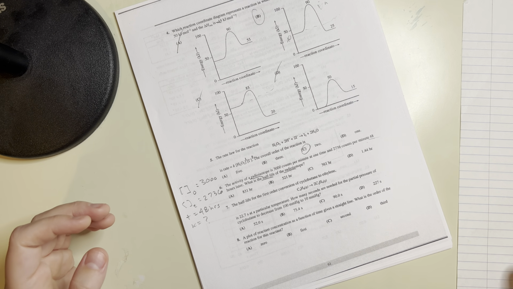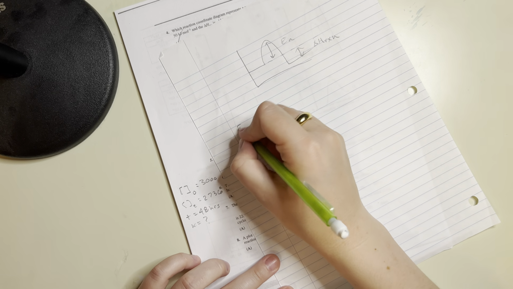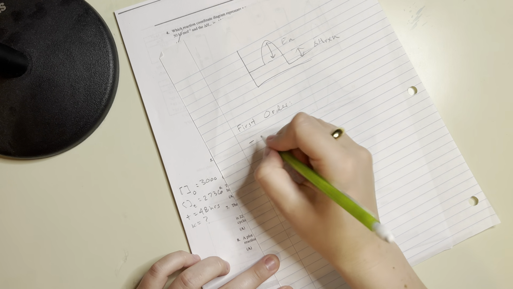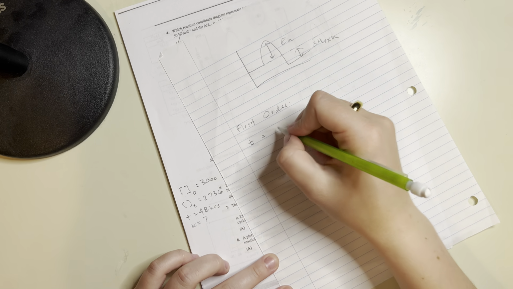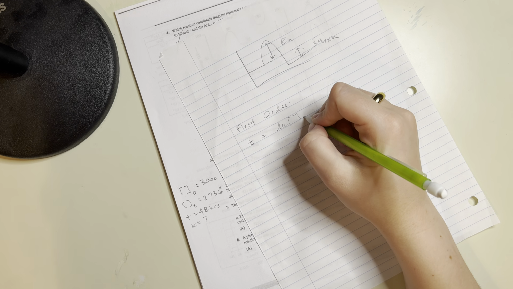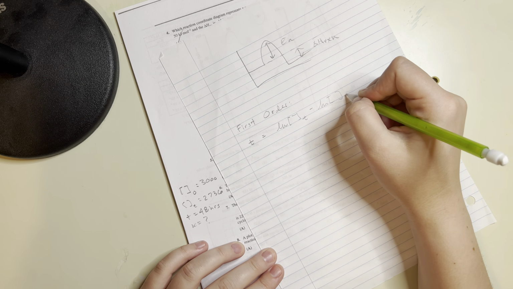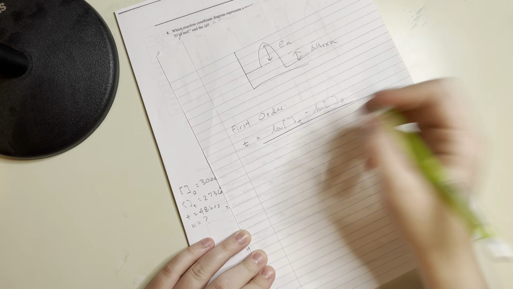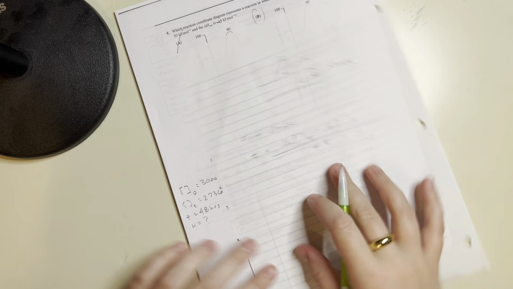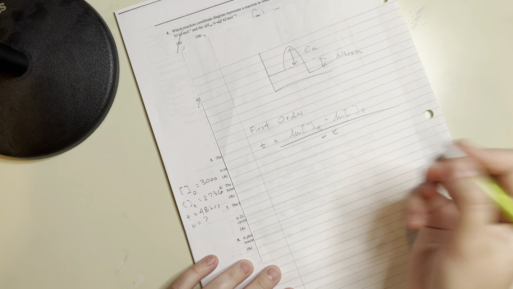So how are we going to find k? To write out the equation for a first order reaction, time equals the ln of the concentration at time t minus the natural log of the initial concentration, over negative k. Time, we have 48 hours. We're trying to find k though, so we switch these.